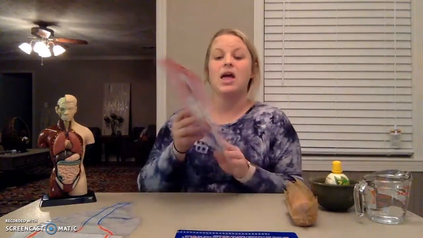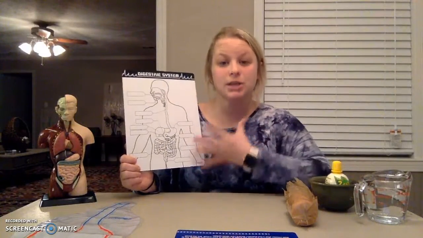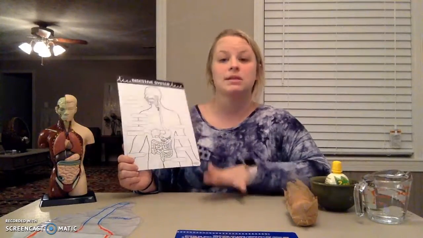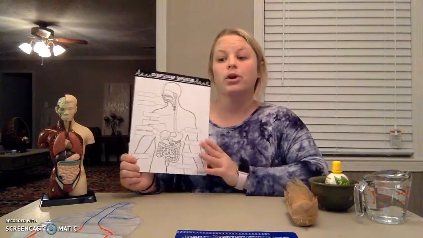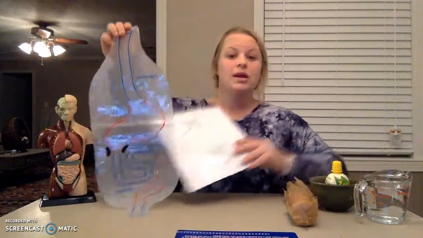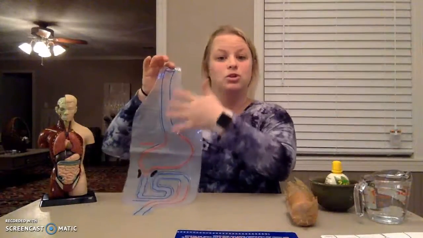All right, then after my students are able to do that, they will look at this diagram. They will fill it in with a dry erase marker, because labeling these parts and knowing where they are is very important in this lesson, so that when we're looking in our model and the food is traveling through it, they are able to know exactly where it is going.